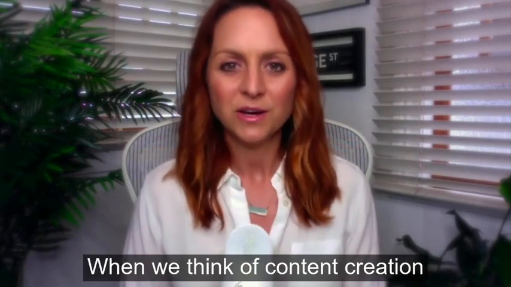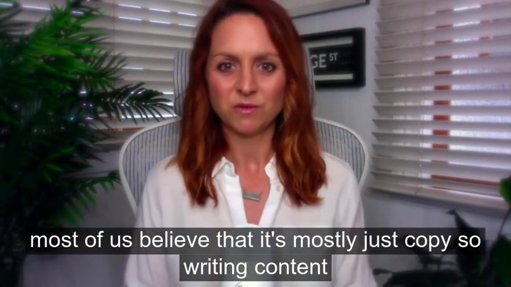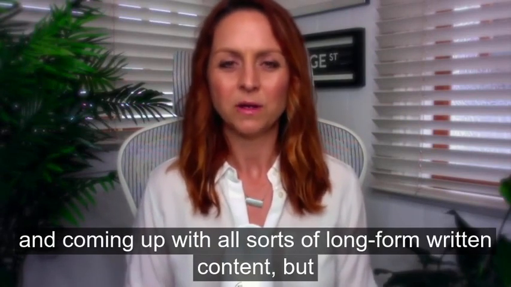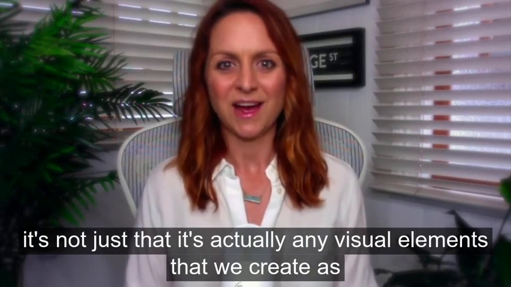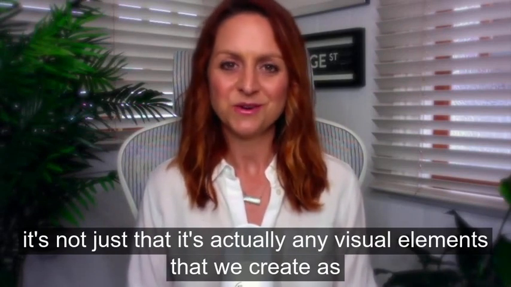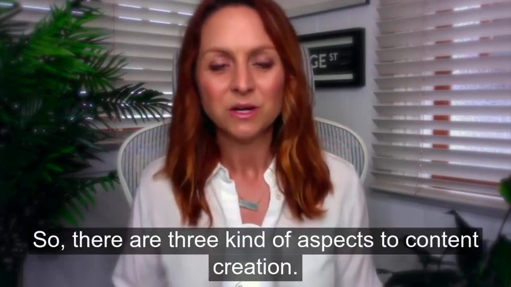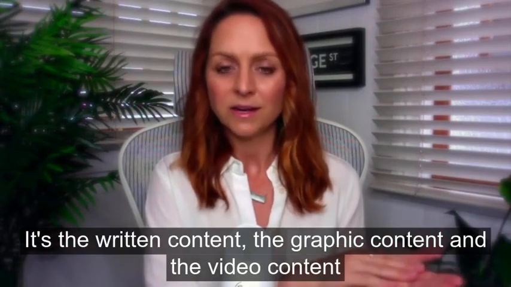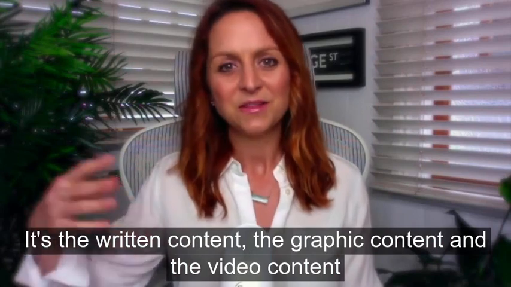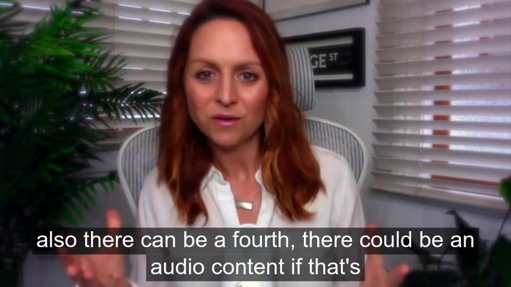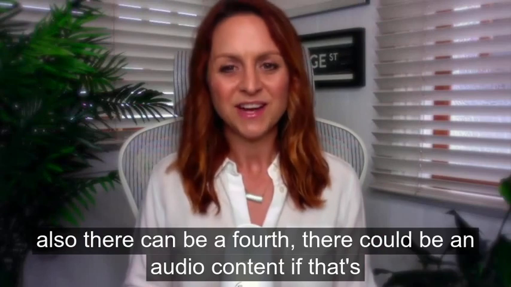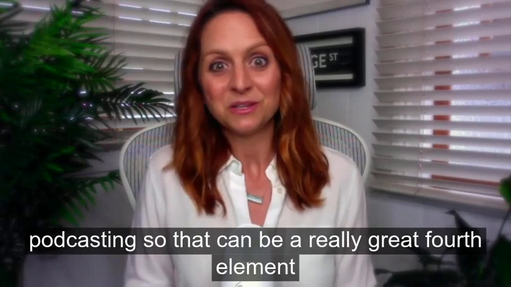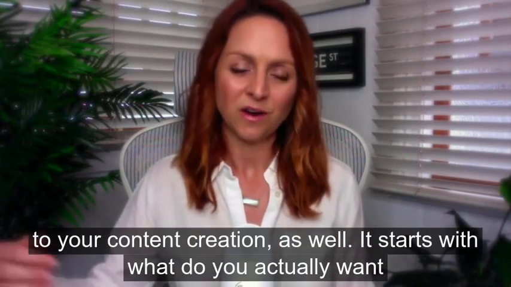When we think of content creation, most of us believe that it's mostly just copy. So writing content and coming up with all sorts of long form written content, but it's not just that. It's actually any visual elements that we create as well as video. So there are 3 aspects to content creation: the written content, the graphic content, and the video content. Also, there can be a 4th. There could be audio content, if that's something that you really love to do or want to try, like getting into podcasting. That can be a really great 4th element to your content creation as well.